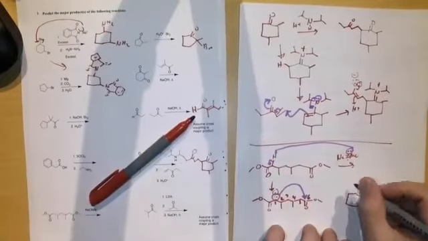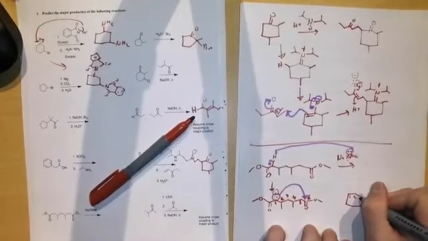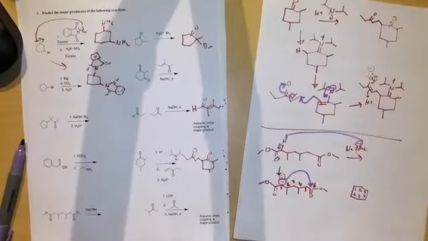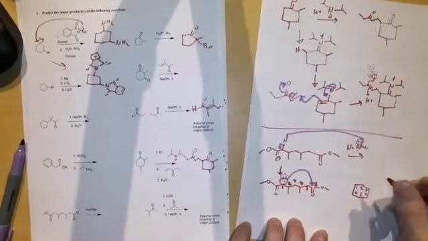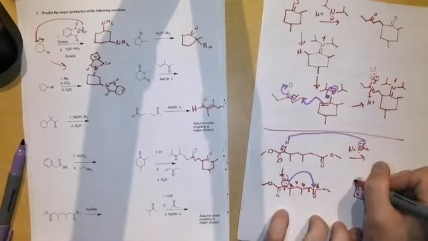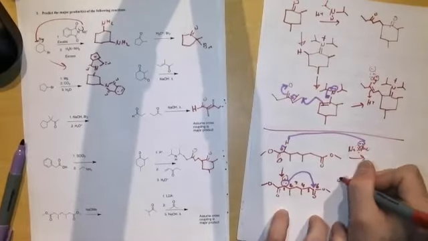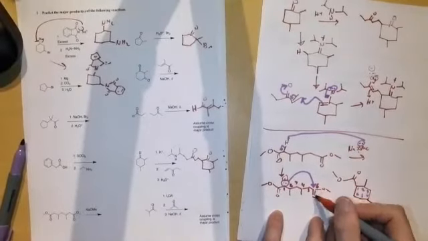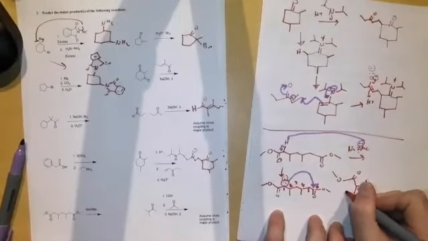Number it. Gonna put 1 here. 2 and 4 both have methyls on them. 1 is where we attacked from, so that should have my ester on it. And then 6 is what got attacked, so that should have my O- and my OMe on there.